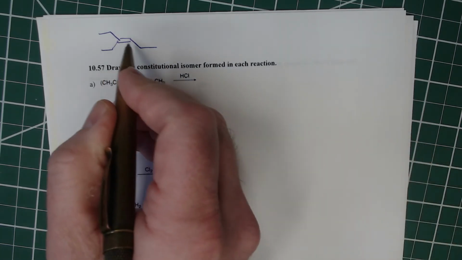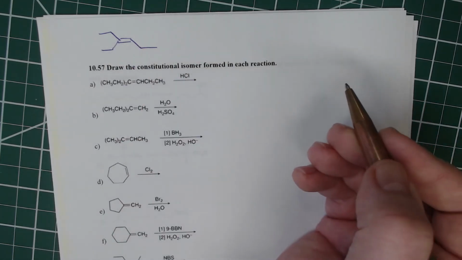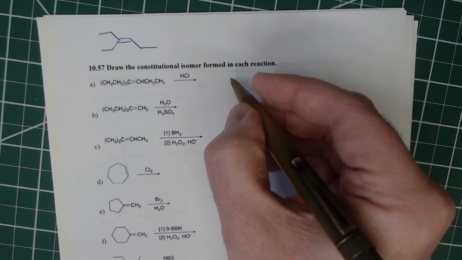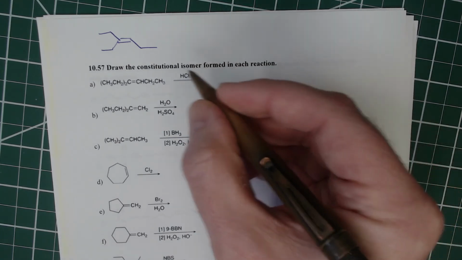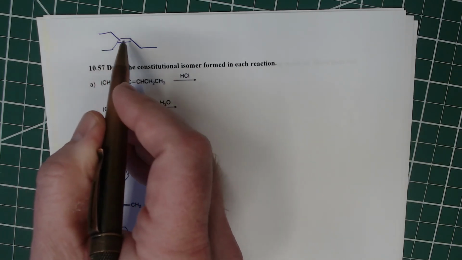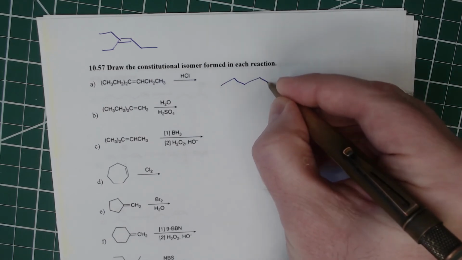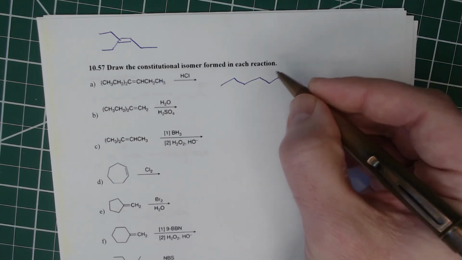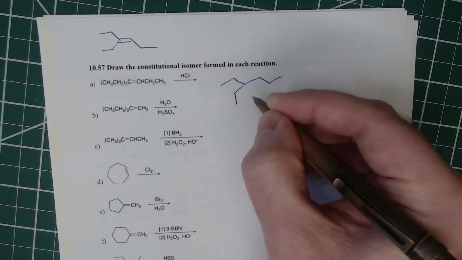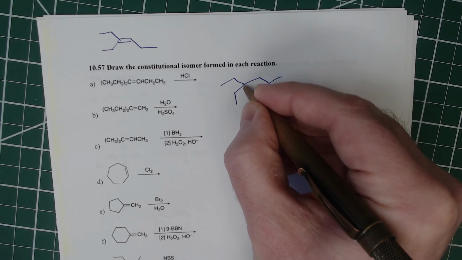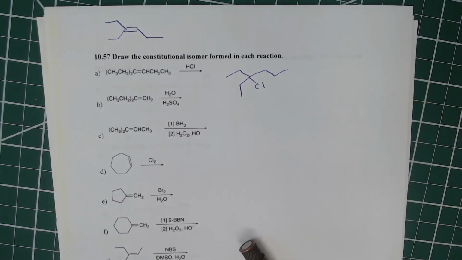And of course, when we add HCl to this, the hydrogen is going to go to the less substituted carbon, and the chlorine is going to go to the more substituted carbon. So the product that we're going to get is going to be, let's just draw this out, 1, 2, 3, 4, 5, 6. And then on carbon 3, we're going to have another ethyl, and then we will have a chlorine.